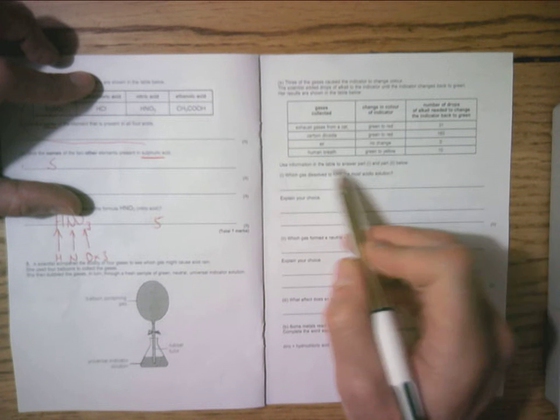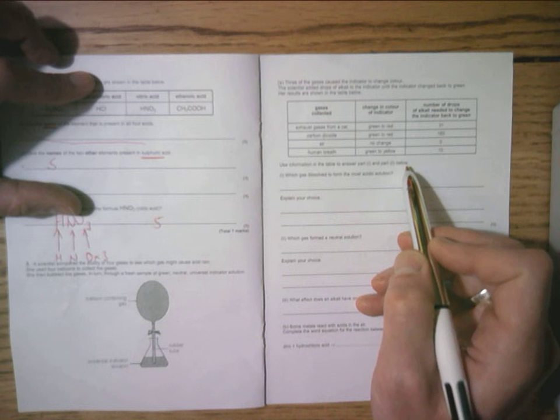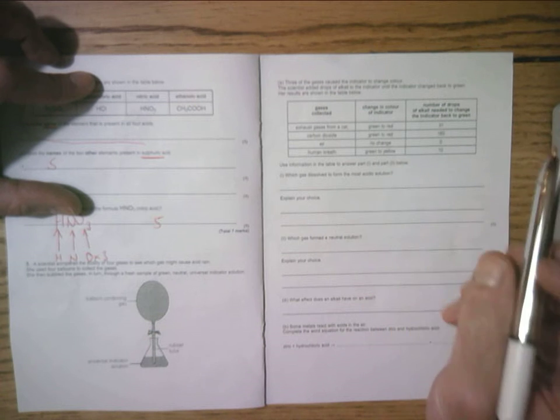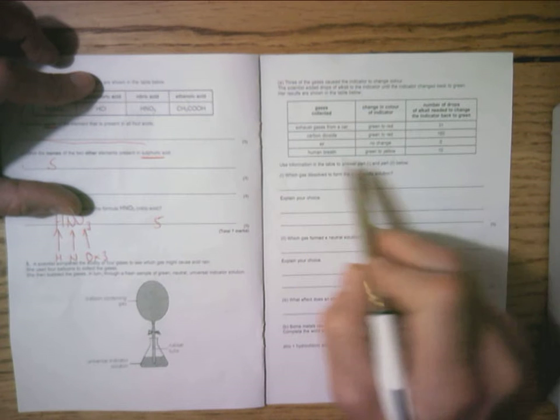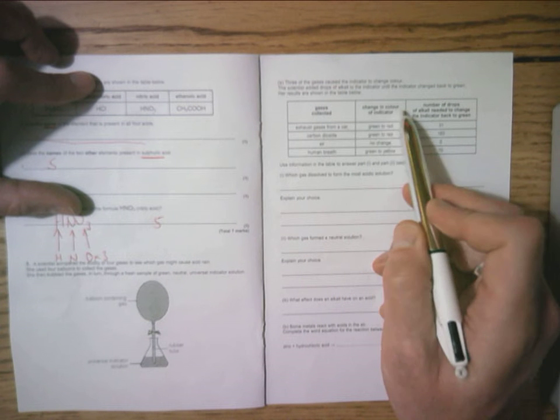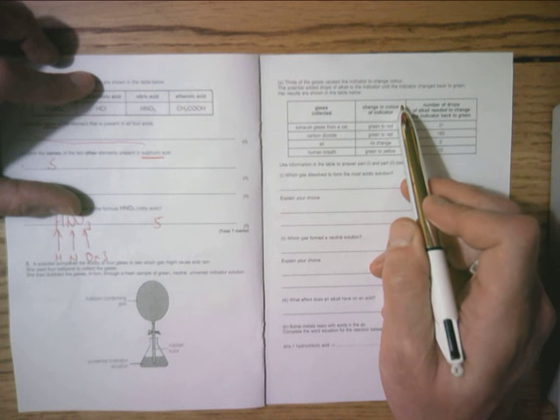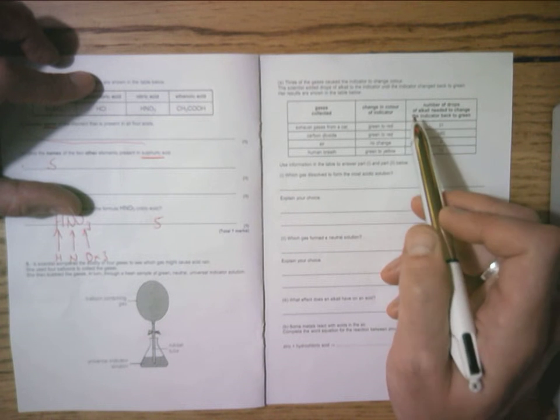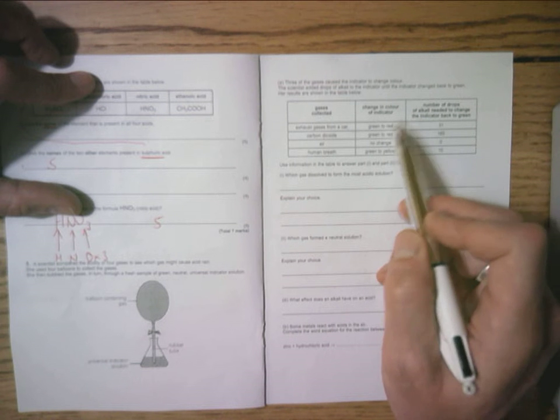Use information in the table to answer part 1 and part 2 below. Which gas dissolved to form the most acidic solution? Right, so let's look at these. Well, we're looking for changing in colour of indicator. We know the universal indicator goes red in the presence of a strong acid or yellow in the presence of a weak acid. So how many acids have we got here?